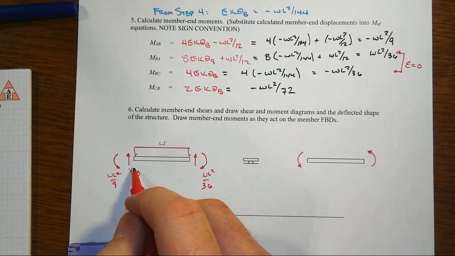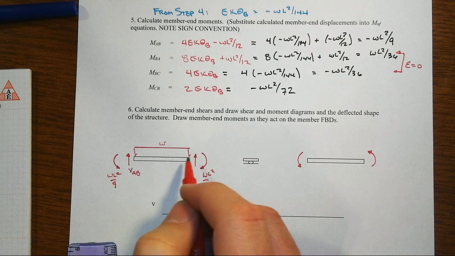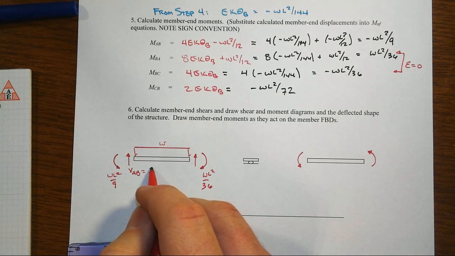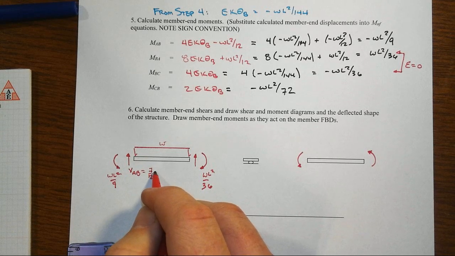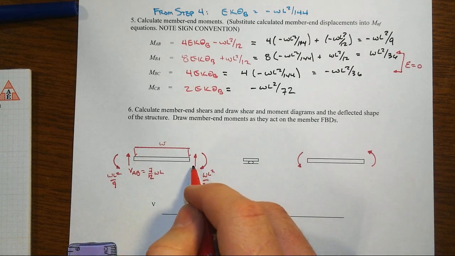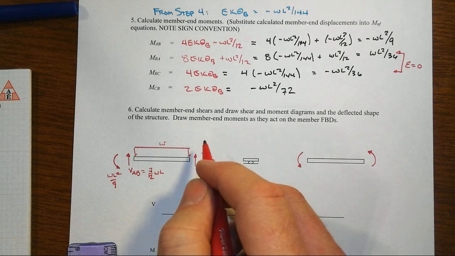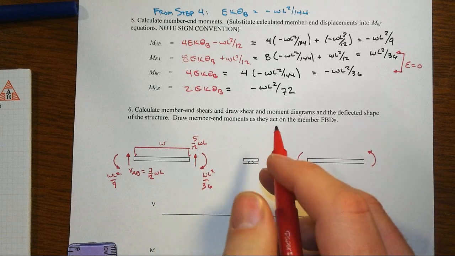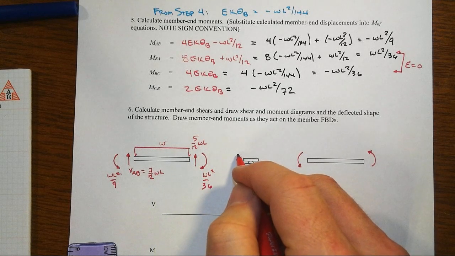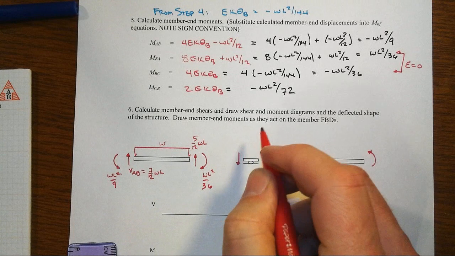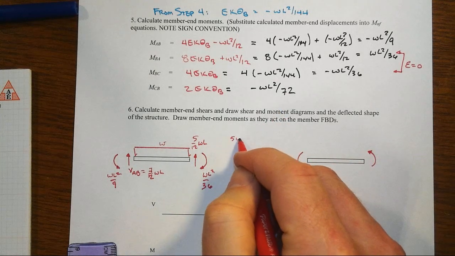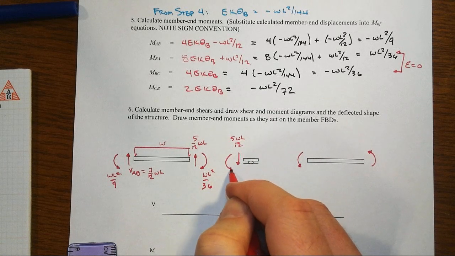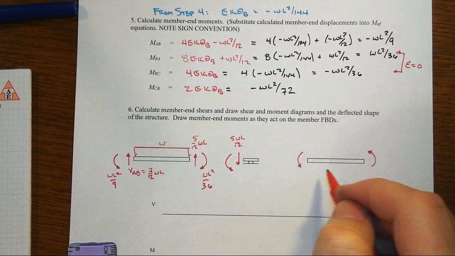And that means then when we go to calculate the end shears, of course we'll just sum moments at one end, and we'll find out that VAB is going to be 7/12 of the total load, and that VBA at the other end will be 5/12 WL. When we go to then reflect these onto the joint, then of course we flip them around, and the moment gets flipped around. It's the WL squared over 36.